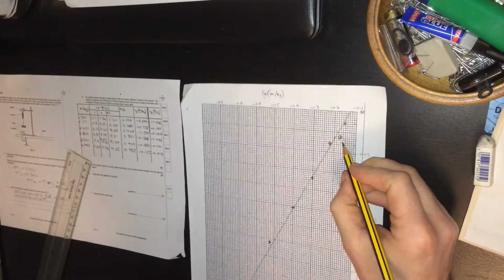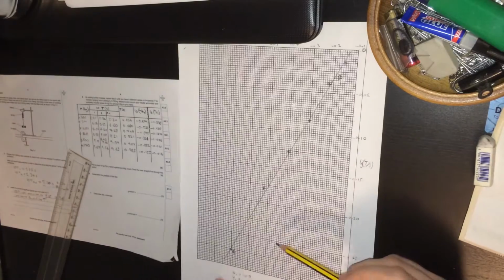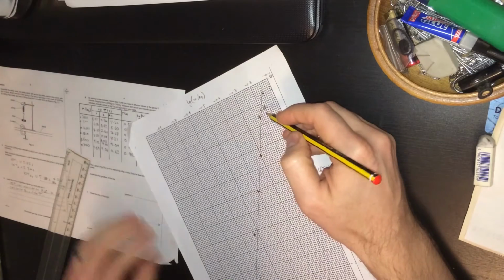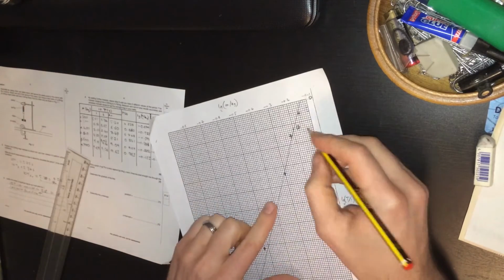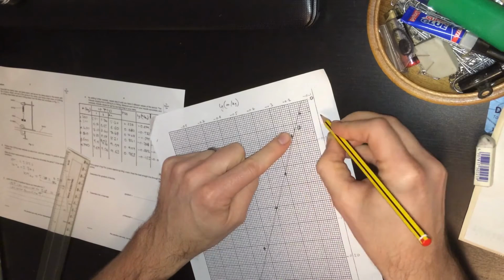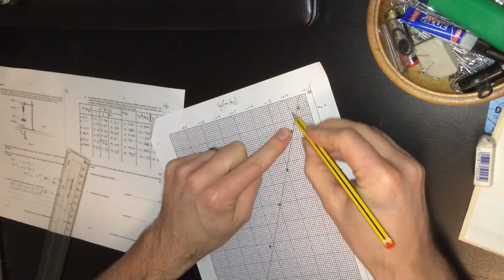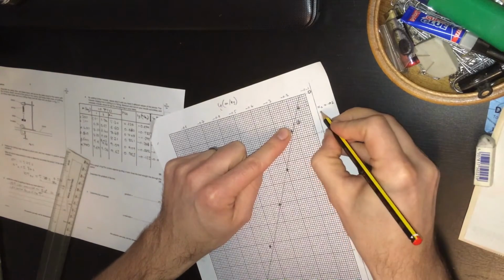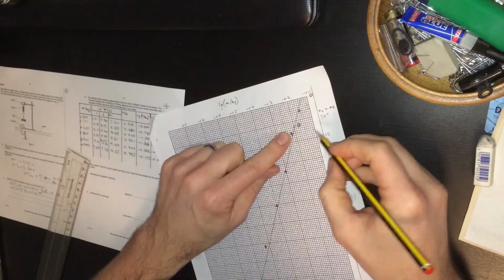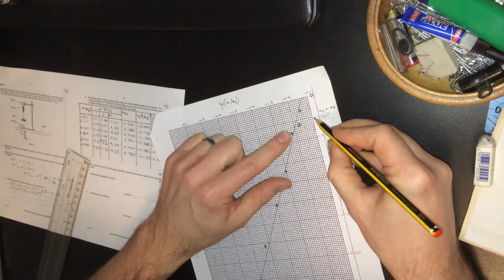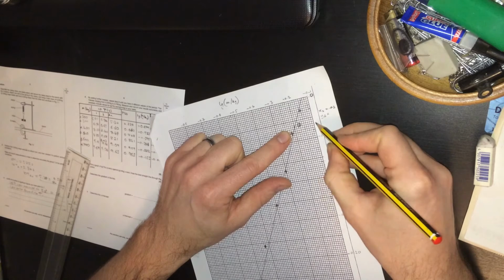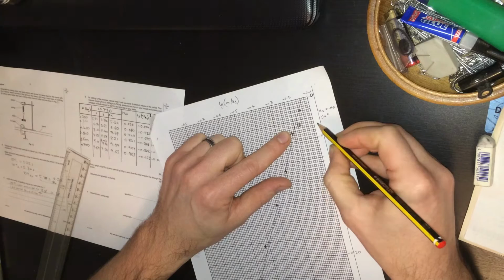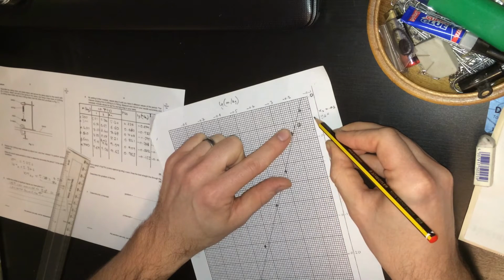Right. I've just found out the coordinates for the first gradient point, which is down here. I need to find out the second gradient point up here, the coordinates for that. So x2 is minus 0.2, and y2 is, this is minus 0.05, and this is minus 0.025.